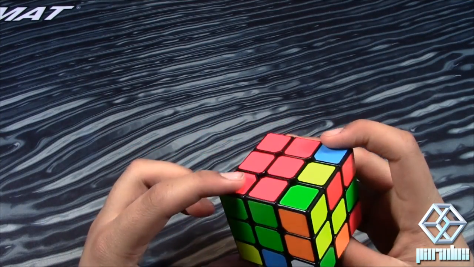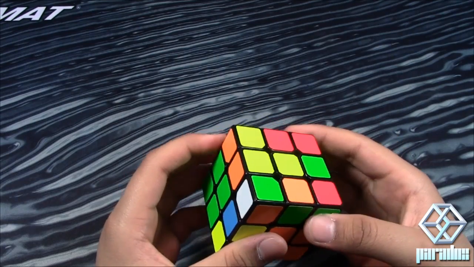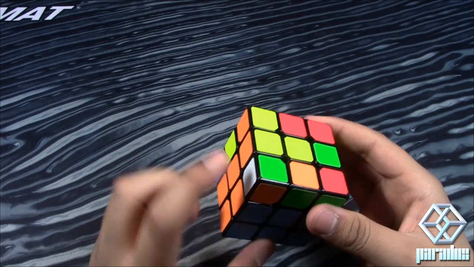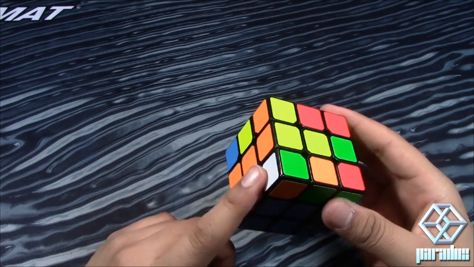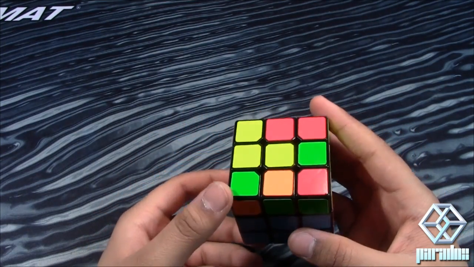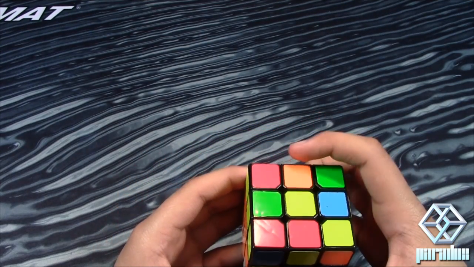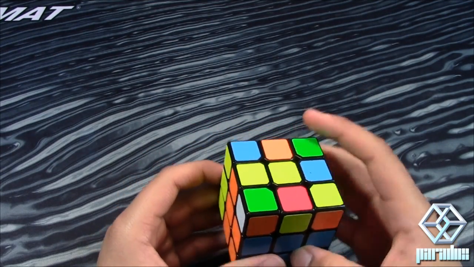So we want to make sure this back slot is empty. So we're going to turn it like this, so that the slot is still here with the white on the left side, and now this back slot is empty. So we're going to hide the corner piece down, bring the edge piece into this spot, and bring the corner piece back up.